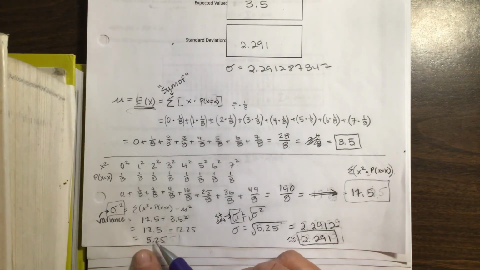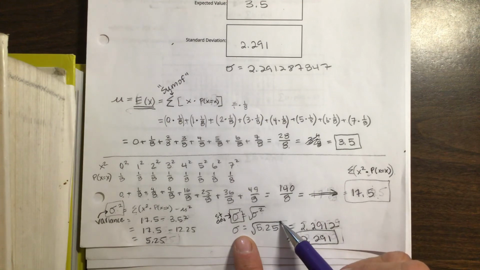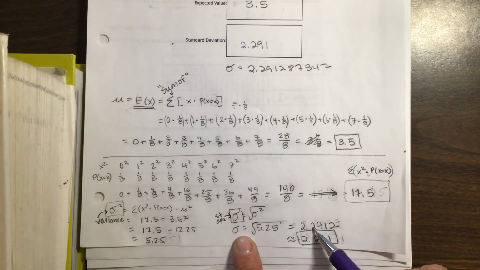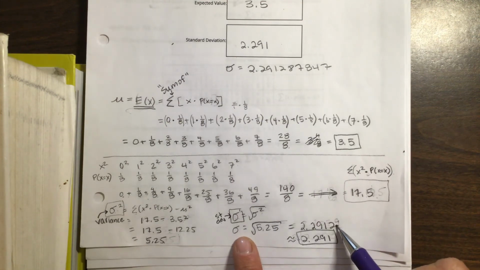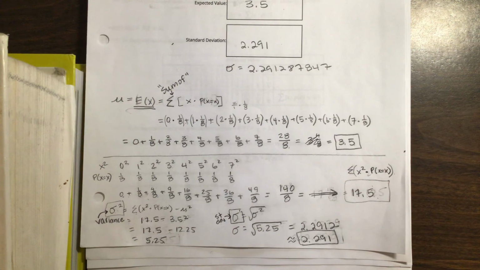Okay, so when we work that out, we get 5.25. That's the variance. Now we have to put that under the radical, write it out to 4 digits to the right of the decimal so that you can round it to 3 digits. And that's how to do this problem. That's your standard deviation.